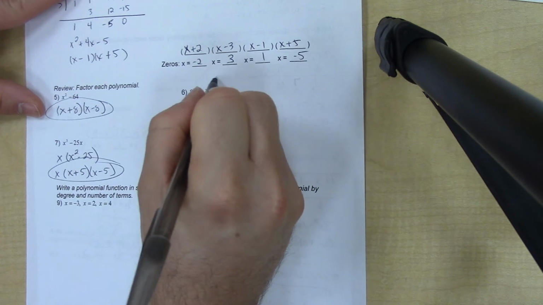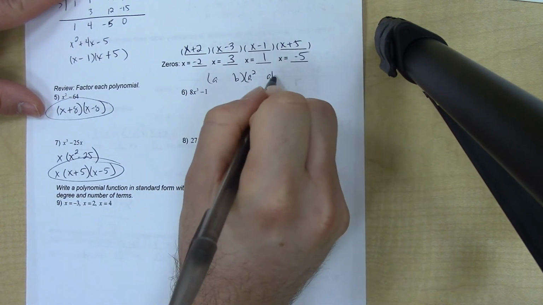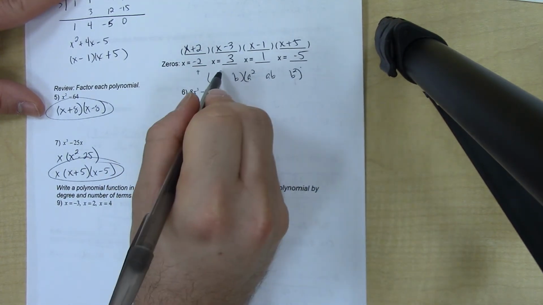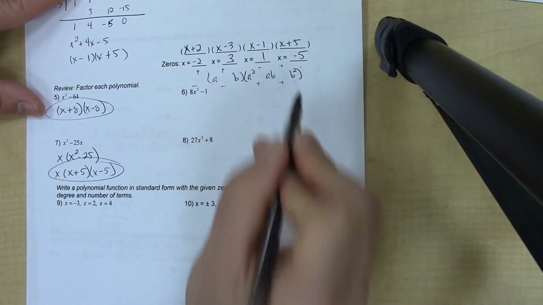I'm going to rewrite it up here. A, B, A squared, AB, B squared. And then it also depends. If it's plus, then it's same, opposite, plus. If it's minus, it's same, opposite, plus.